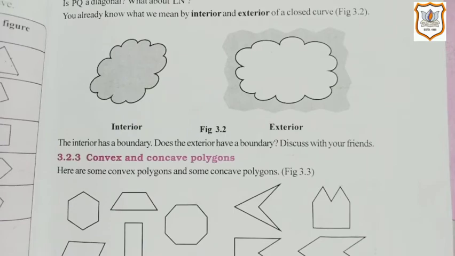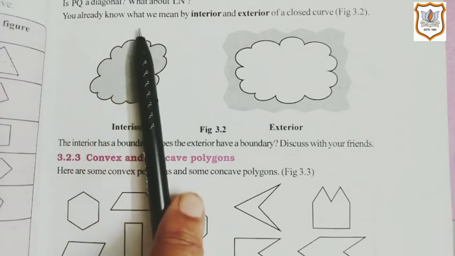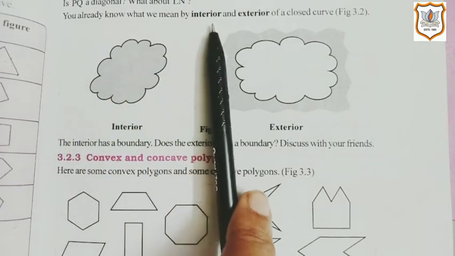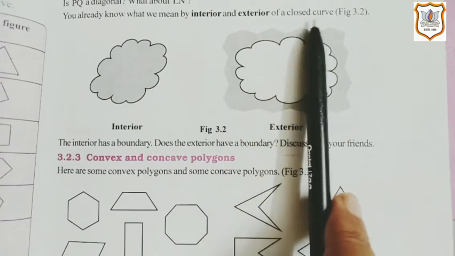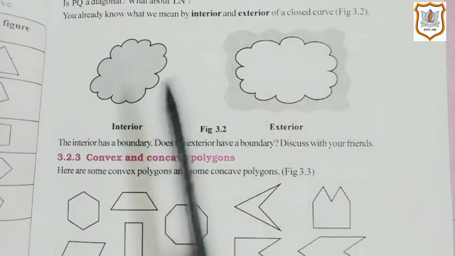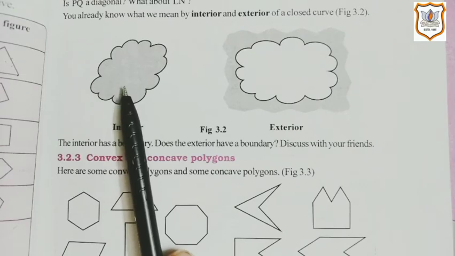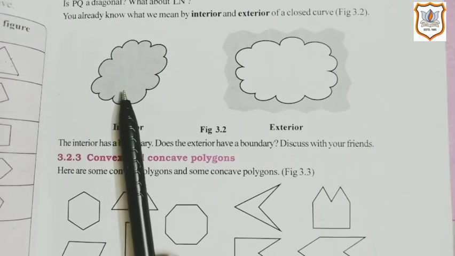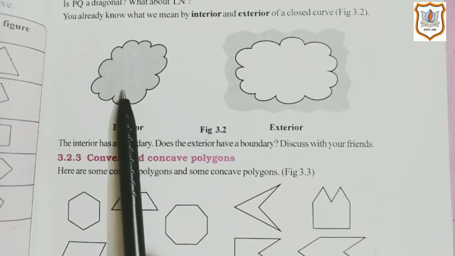So students, you already know what we mean by interior and exterior of a closed curve. The portion covered by a closed curve inside it is called the interior of the curve.